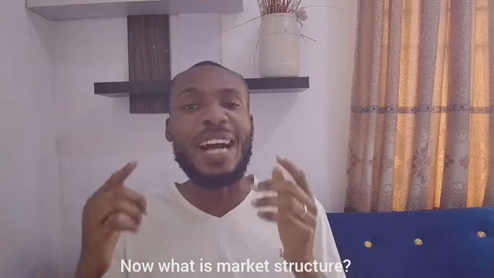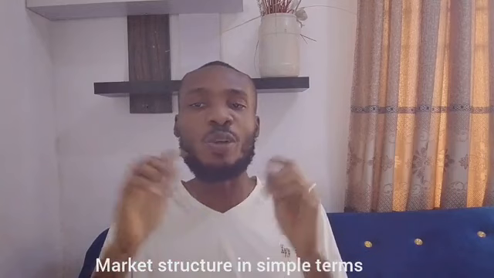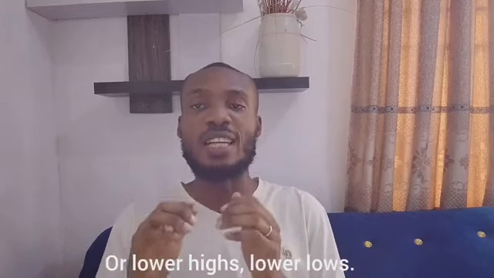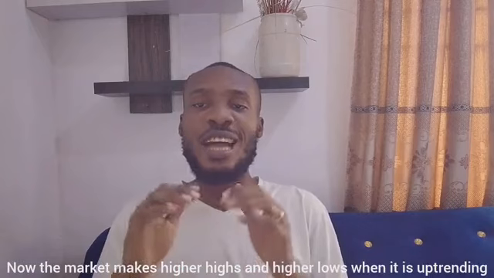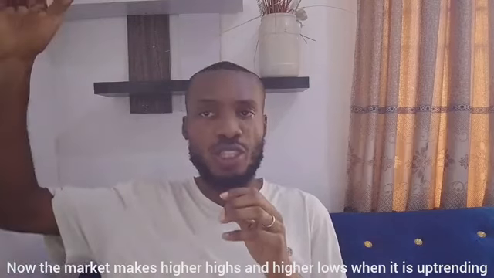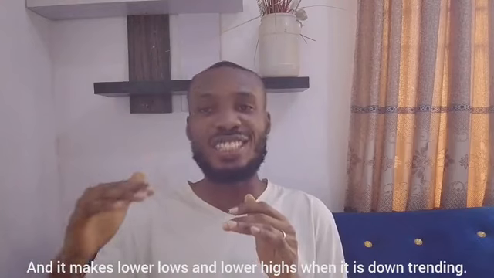Now, what is market structure? Market structure, in simple terms, is when the market is making higher highs, higher lows, or lower highs, lower lows. The market makes higher highs and higher lows when it is uptrending, and it makes lower lows and lower highs when it is downtrending. Let me show you this with a chart.